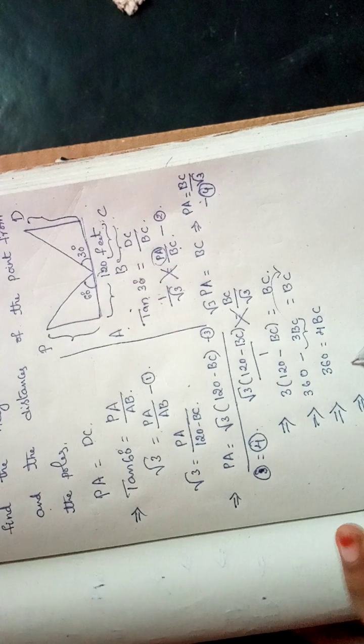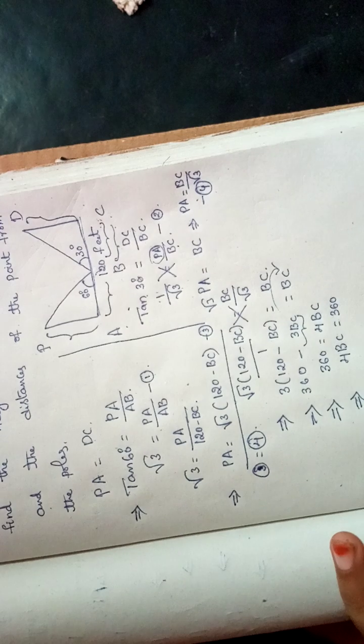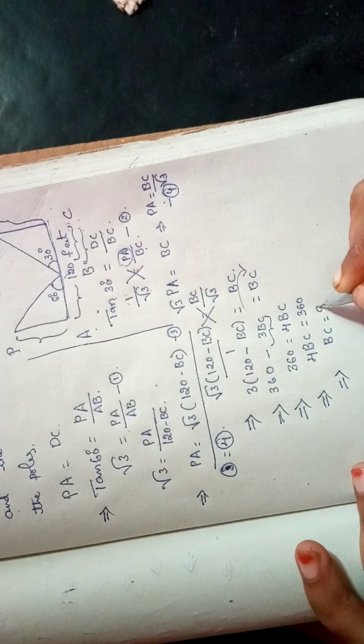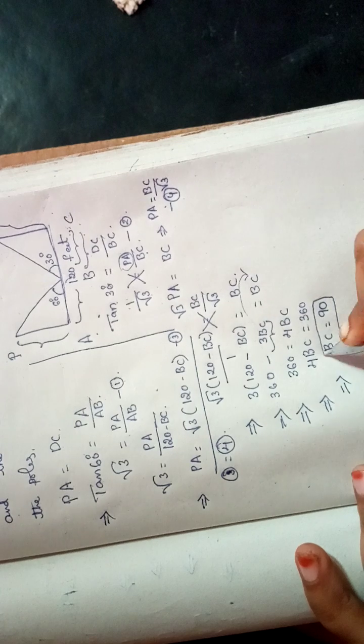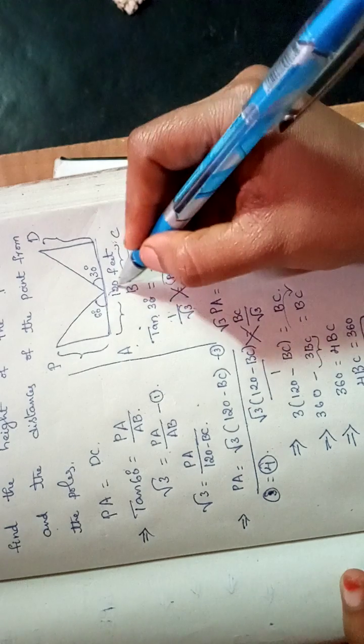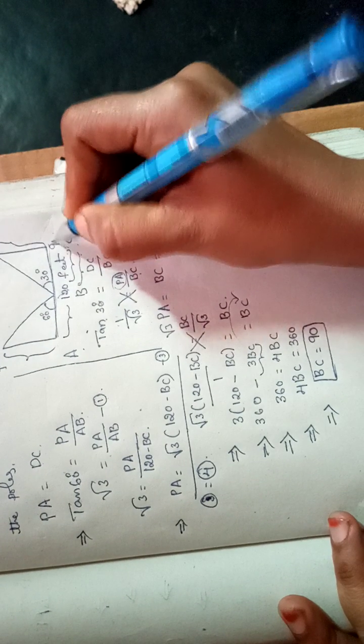Simply 4BC equals 360, so BC equals 360 by 4, which is 90. Finally we got the value of BC, 90 feet.